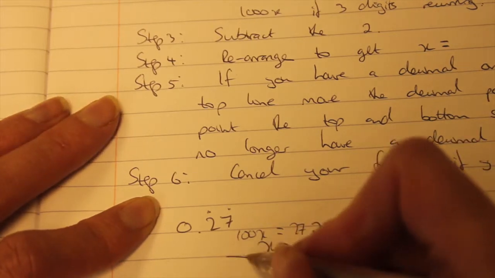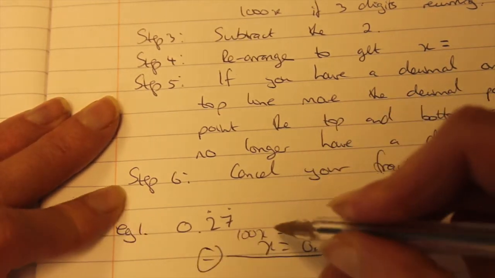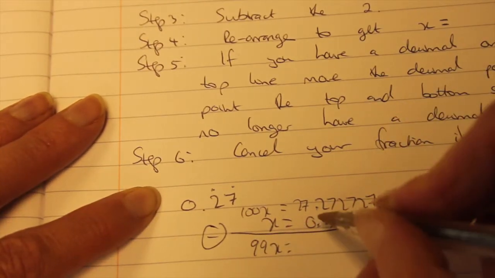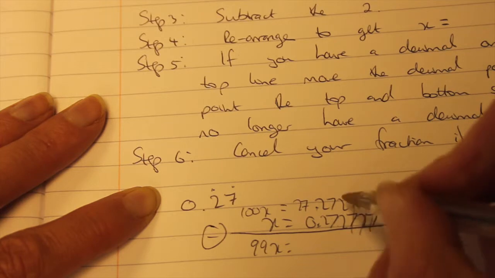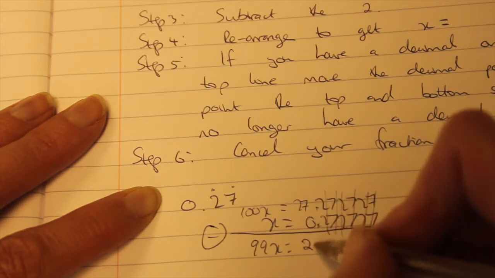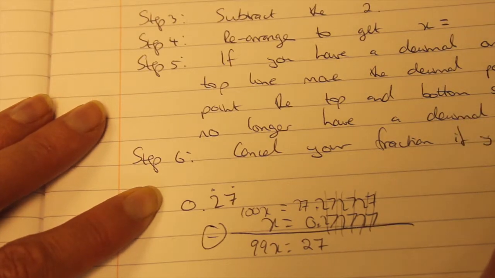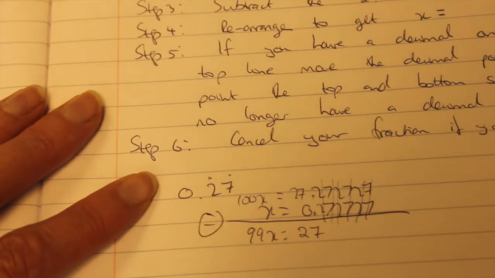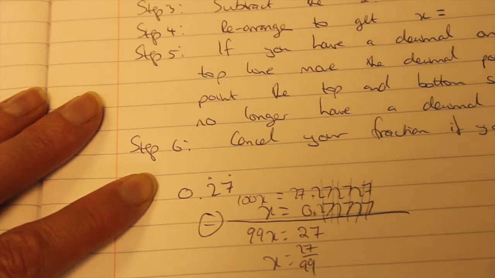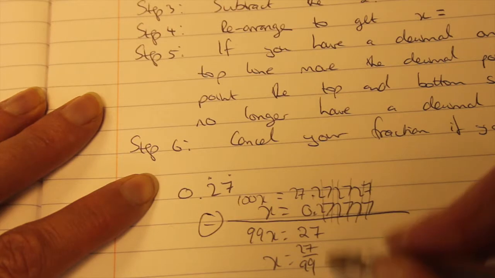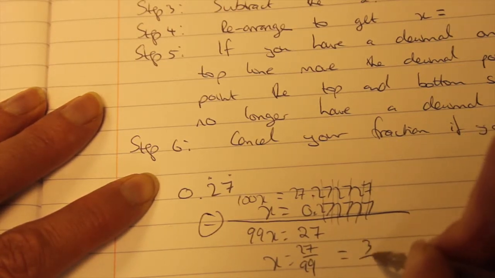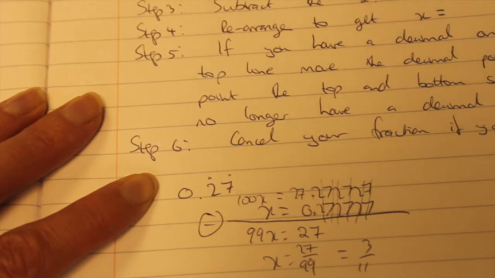Step 3 says you subtract the two. So draw a line and subtract. 100x minus 1x is 99x. And if you subtract all these recurring bits, you should knock off 27, take away 0 is 27. Step 4 says rearrange to get x equals. So you're going to bring that 99 over and divide. Step 5 is checking for decimal points. There are no decimal points. Step 6 is cancel down. I can divide both of those by 9 to give me 3/11.